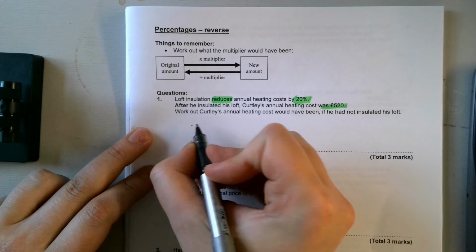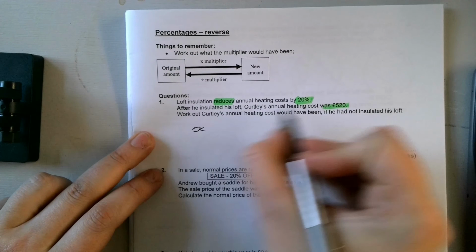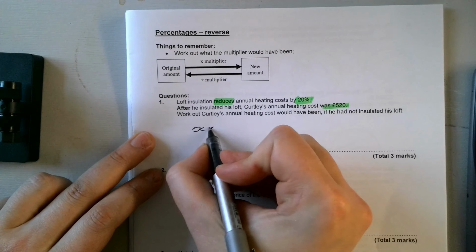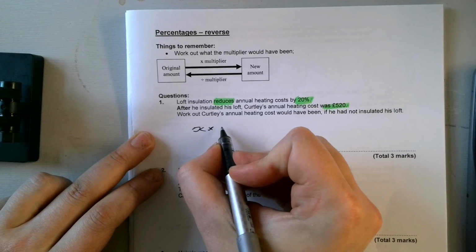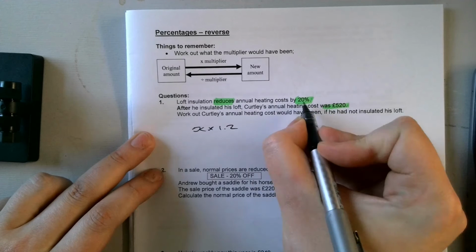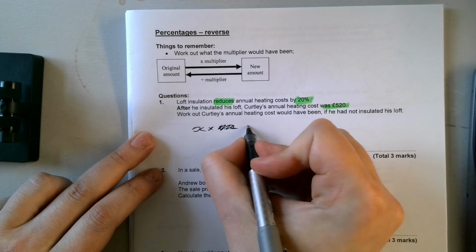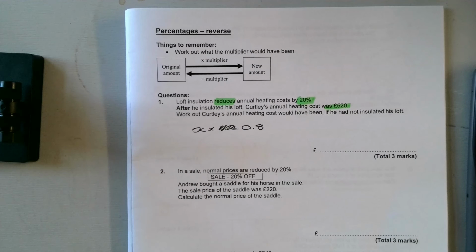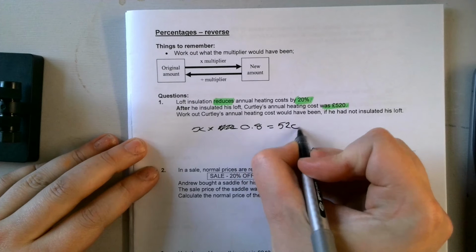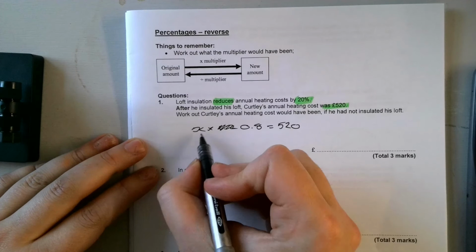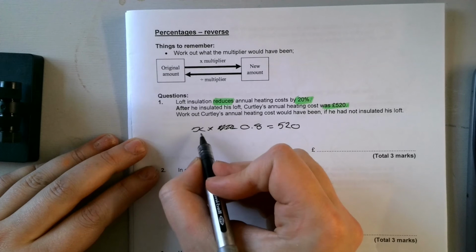So we've got some original amount, and normally we would have multiplied that by 0.8, which would be our decimal multiplier for a reduction of 20%, and that would give us our answer of 520.